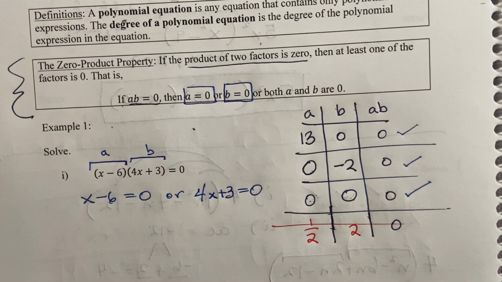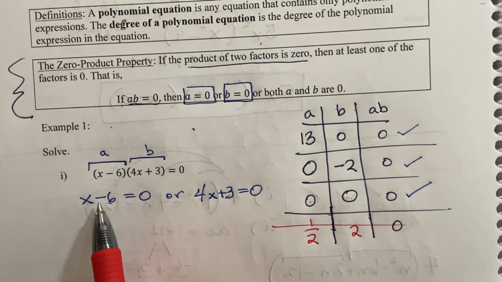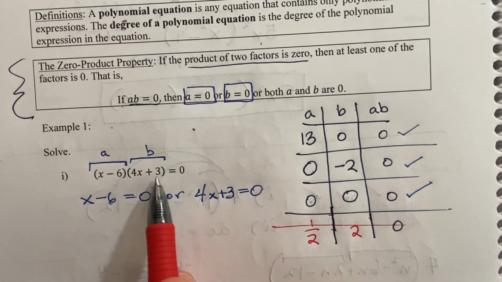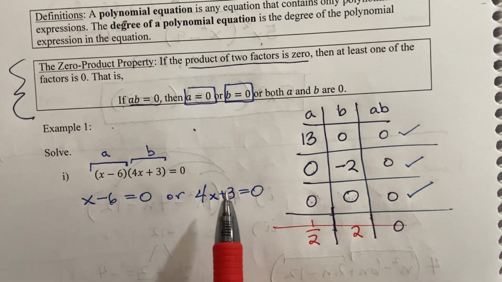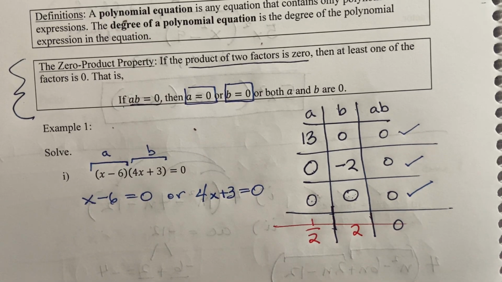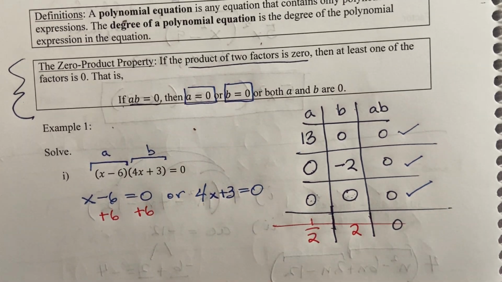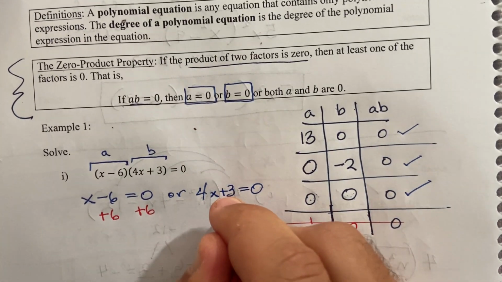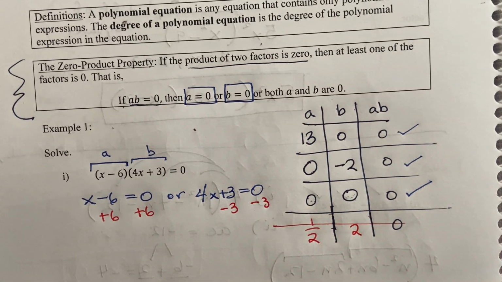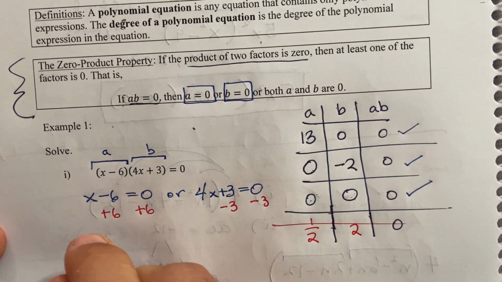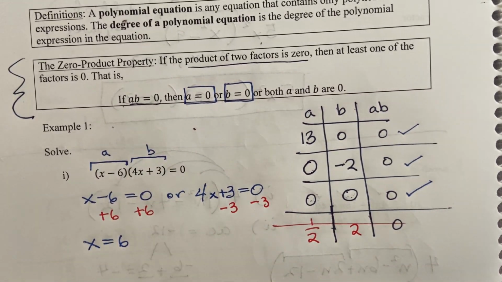So what we do is we kind of break it apart into two linear equations, and then we solve these linear equations independently. So I'll add 6, add 6. I'll subtract 3 over here. So x equals 6, it looks like, is one of our answers.